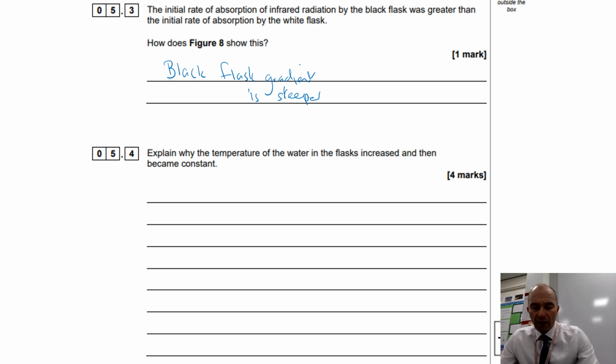Now 5.4, explain why the temperature of the water in the flasks increased and then became constant. Now this is important, so you've got 4 marks to look at here. It doesn't matter whether you're talking about the black or the white flask, the actual answer is the same.